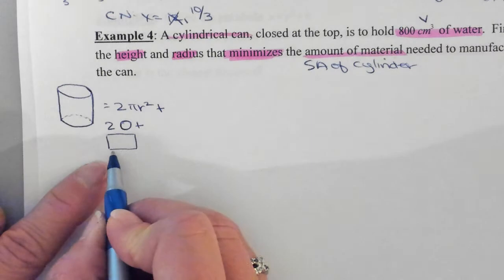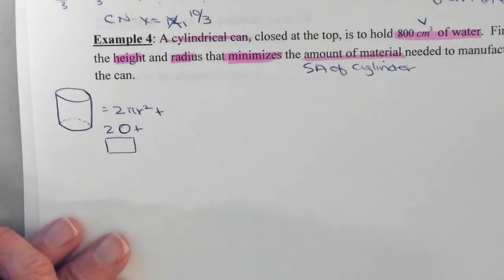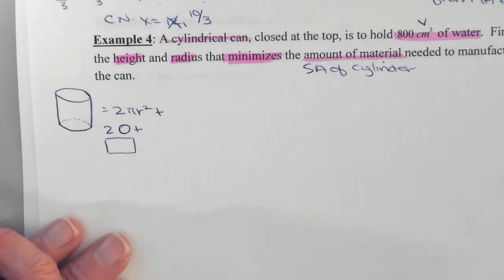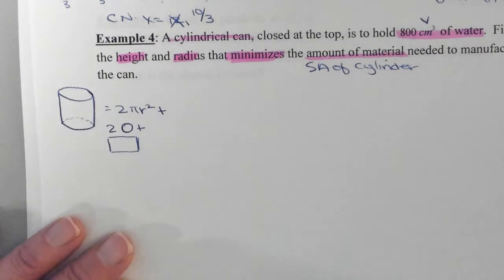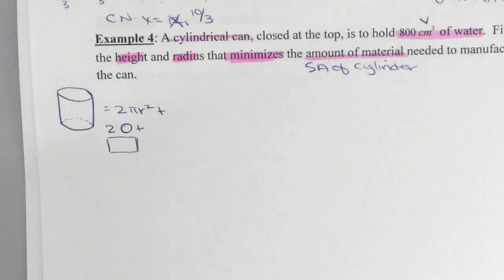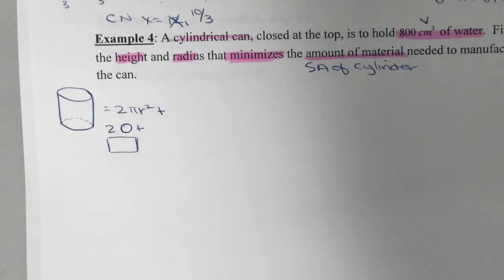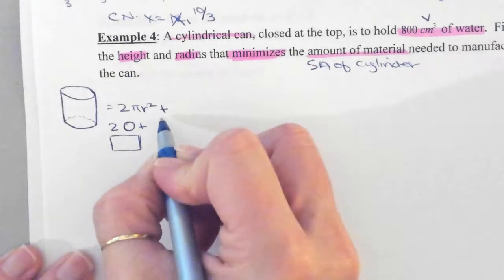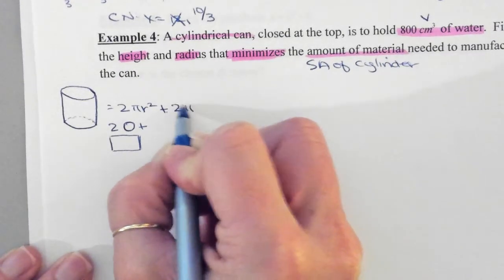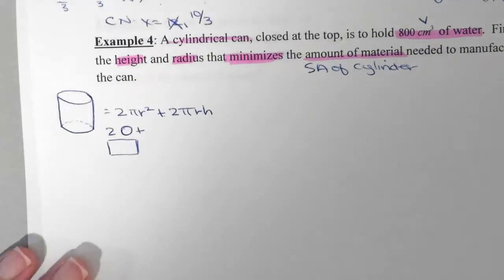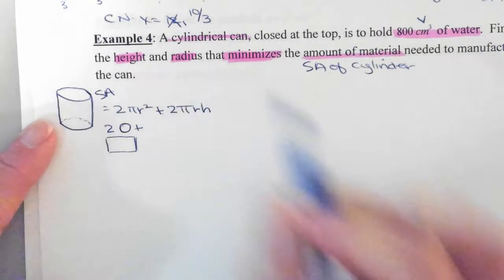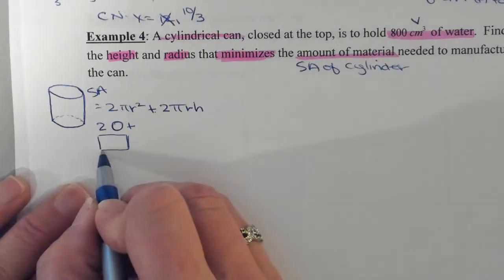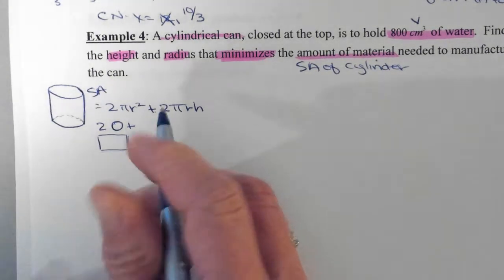So I have, what is this? 2 pi r. That's the circumference, right? But don't I have to consider this too? If the circumference is like this, it's just like this, but I need the height of that can. So this is plus 2 pi r h. Okay, this is the surface area of this can. So it's kind of a lot to think about, because this right here is the circumference, this is the height.